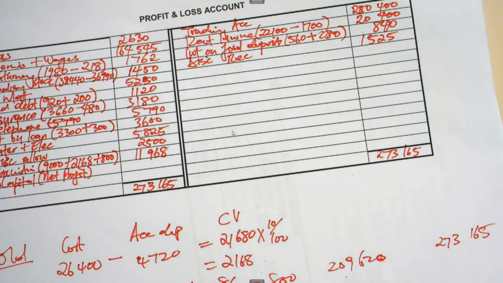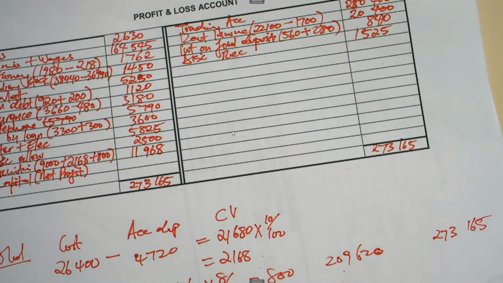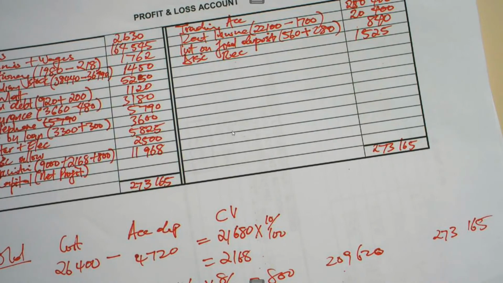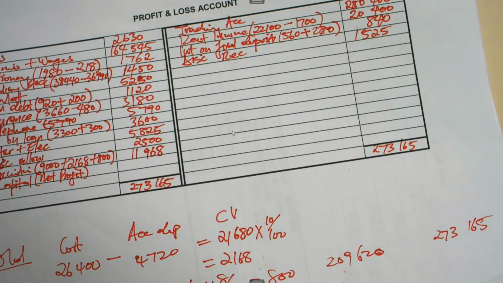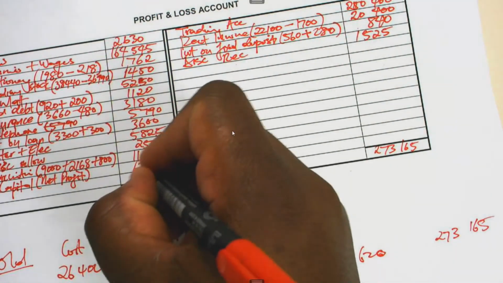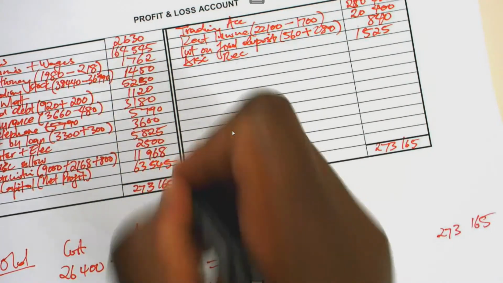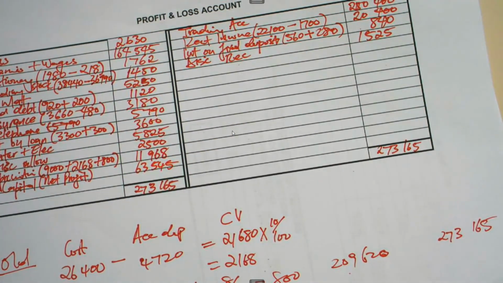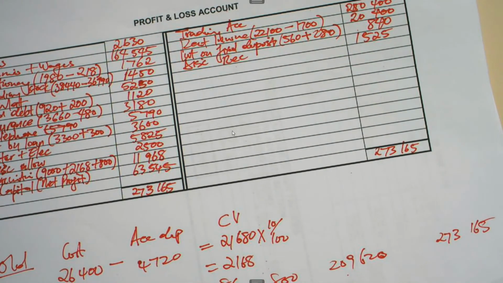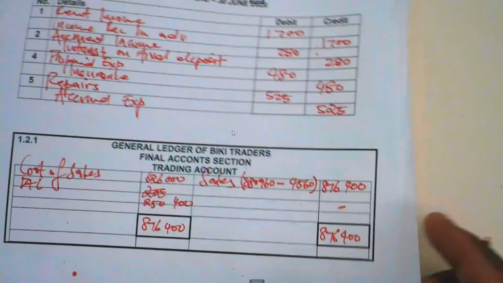Right. Our net profit in this case will be 273,165 minus 209,620. It will be 63,545. Right. Now that brings us to the end of our question 1.